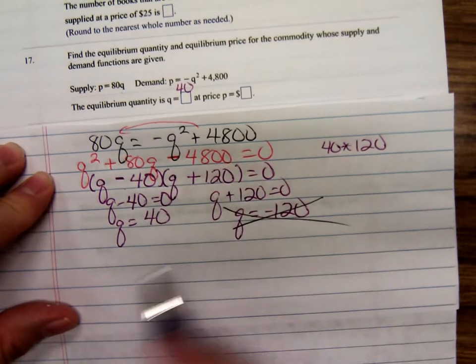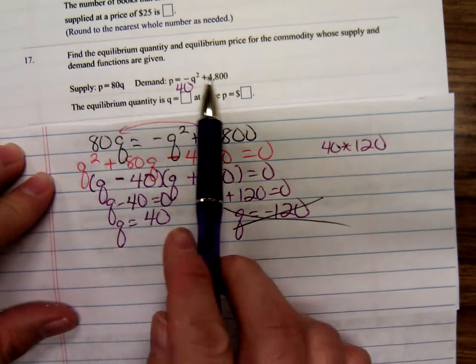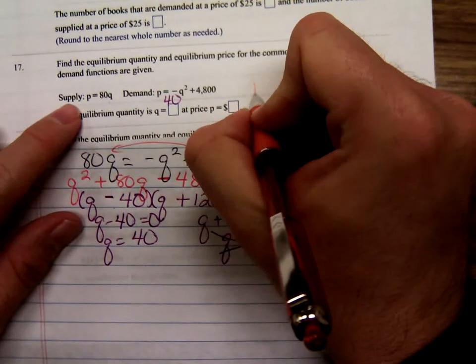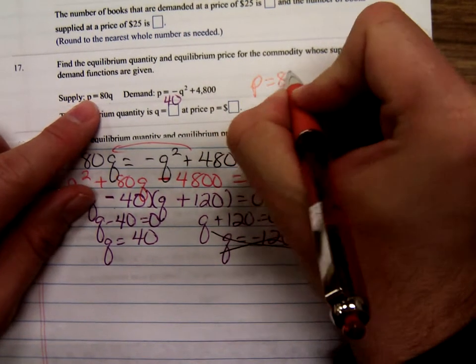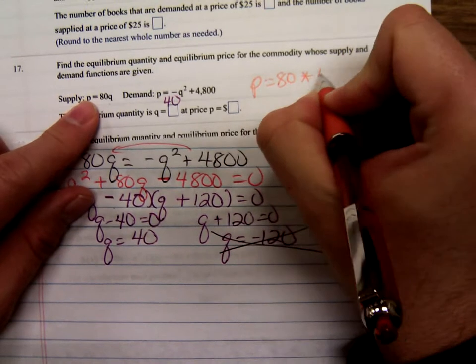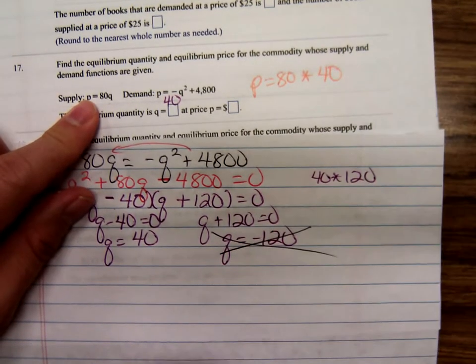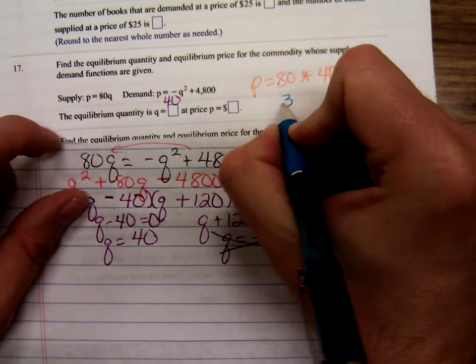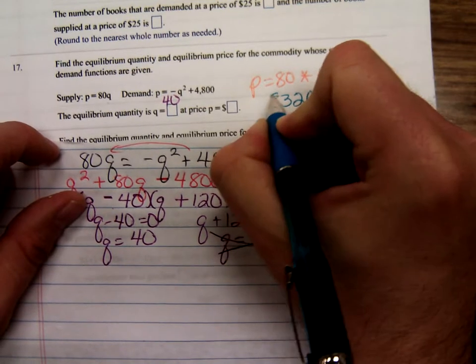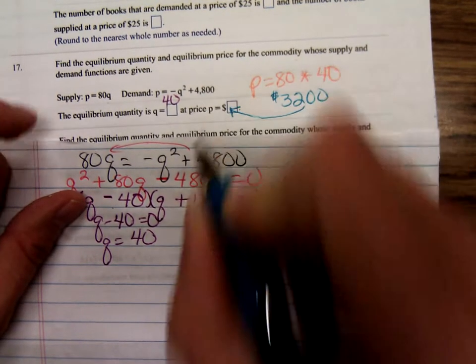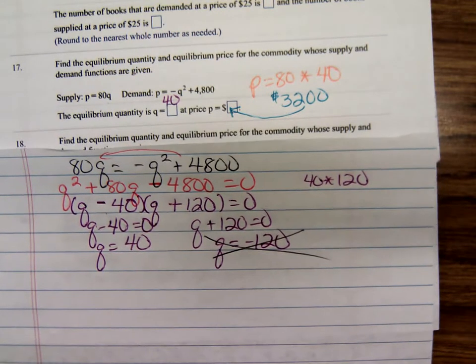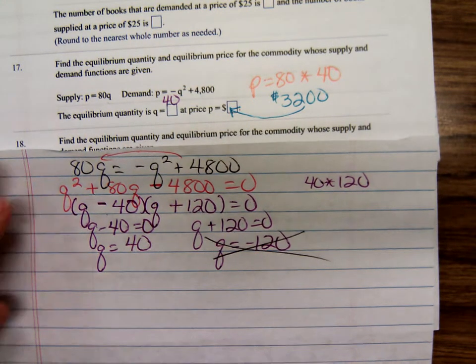Plug in to either one of these to get P. So P, I'm going to do this one. 80 times 40. Ooh, that orange is so dim, isn't it? 80 times 40, 3,200. Okay. So I did that one without messing up at least.